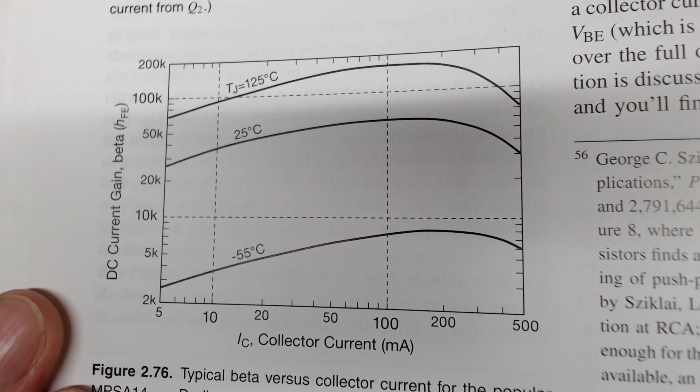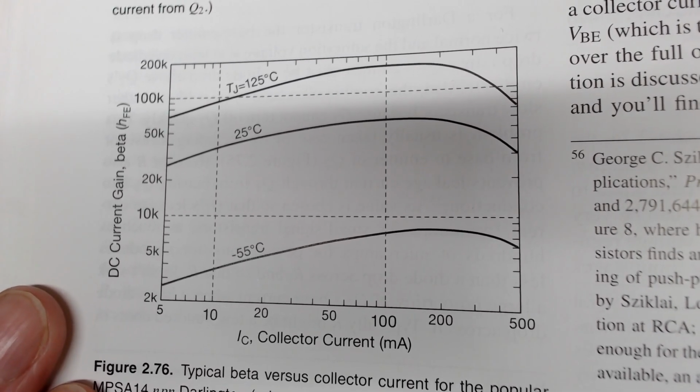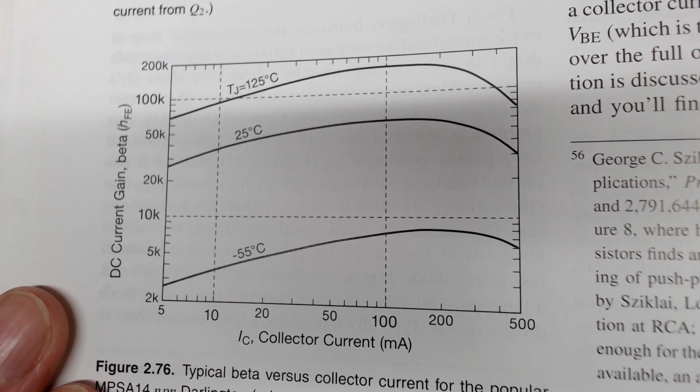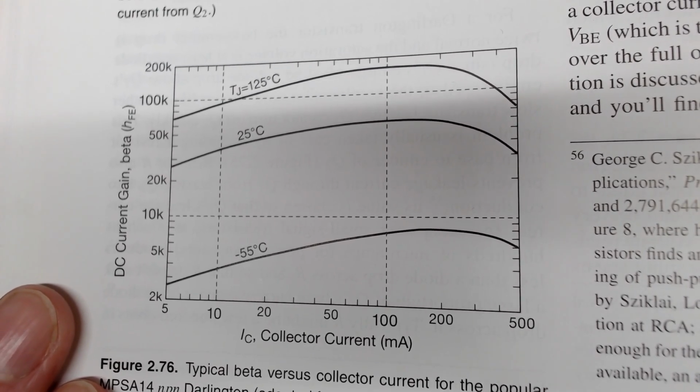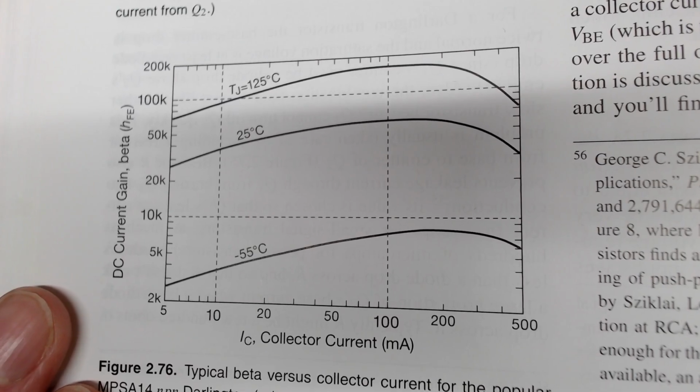Now, a well-designed circuit is not going to do that, of course, but if you're engineering a circuit, you have to account for how hot this thing is going to actually get, right? It has to stabilize at some point. But yeah, as it gets hotter, things very much change.